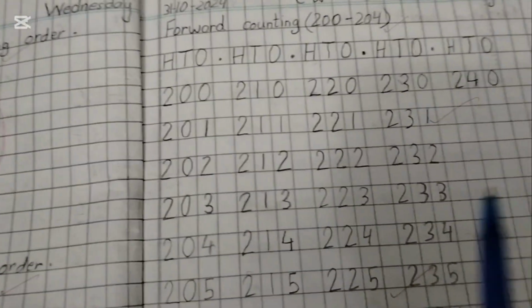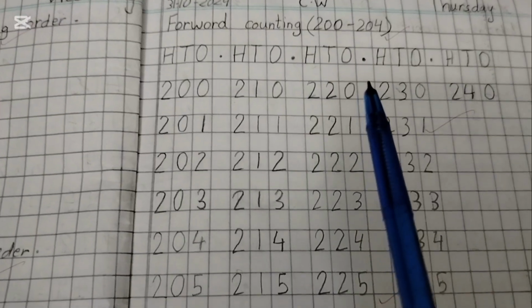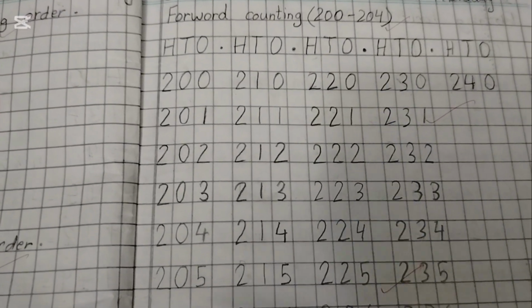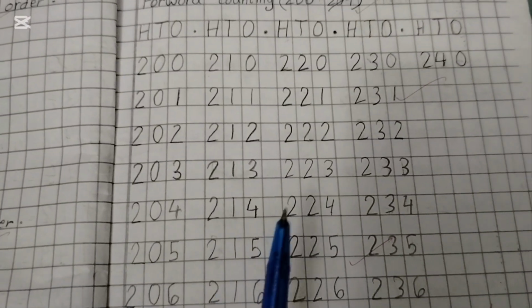On the next page we see the forward counting from 200 to 240. Forward counting.